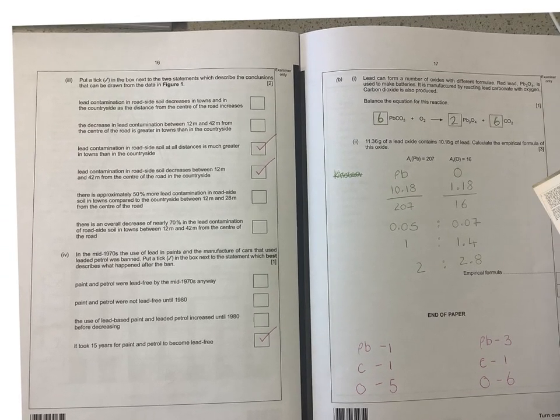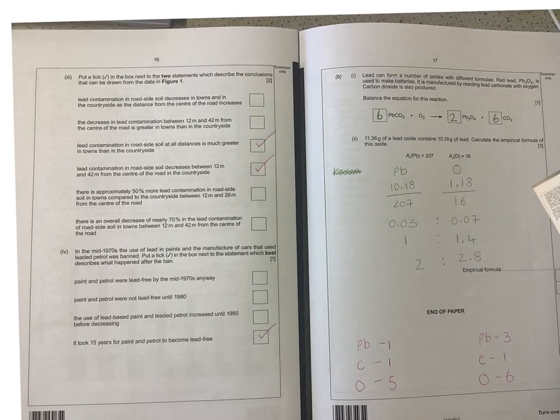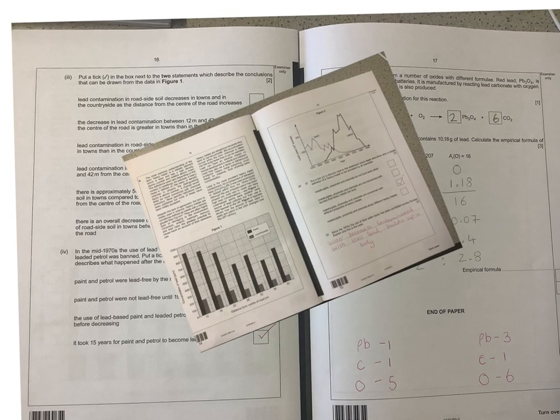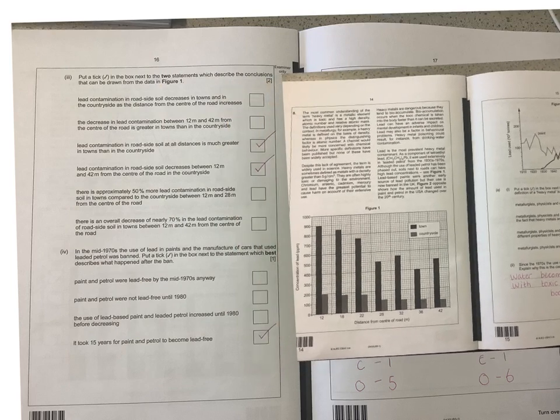So it says, state 2 conclusions that can be drawn from the data in figure 1. Figure 1 was a graph. So the first thing, lead contamination in roadside soil at all distances is much greater in towns than in country. You can see that straight away. That's a really easy one to see. The lead contamination in roadside soils decreases between 12 and 42 from the centre of the road to the countryside. Yeah, again, that's quite easy to see.